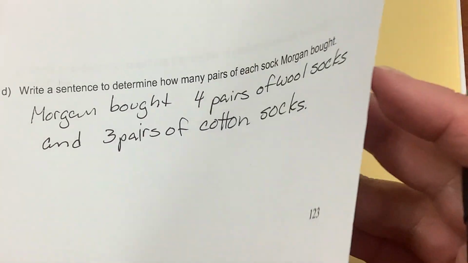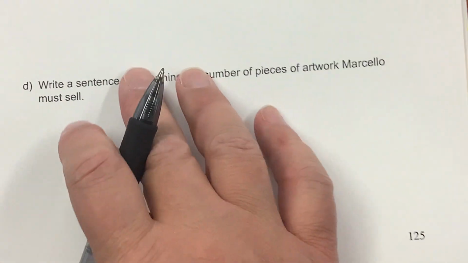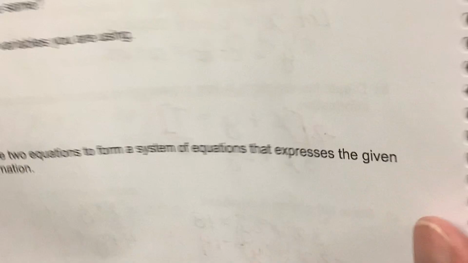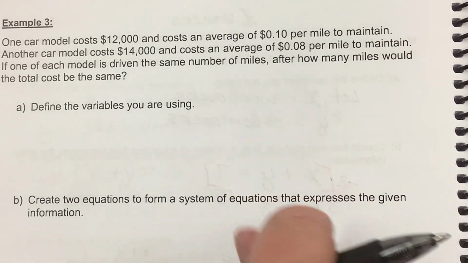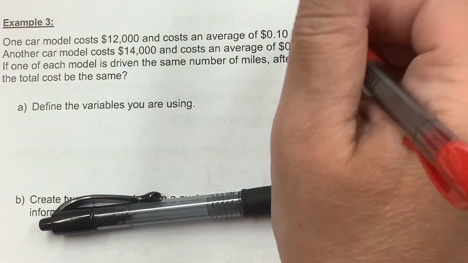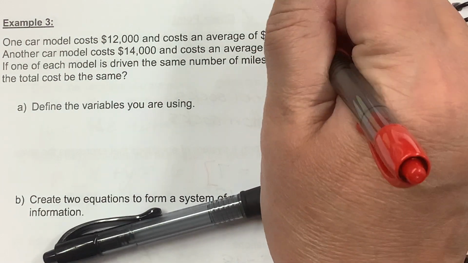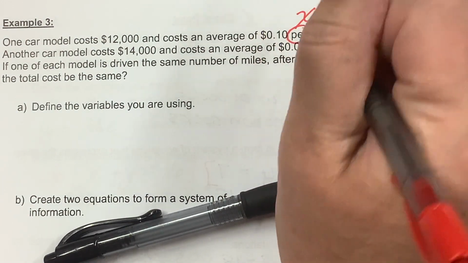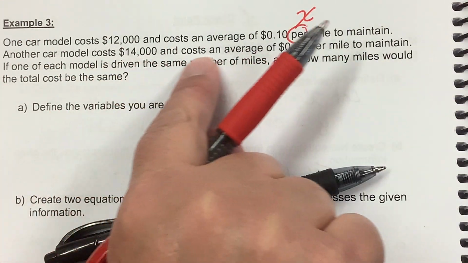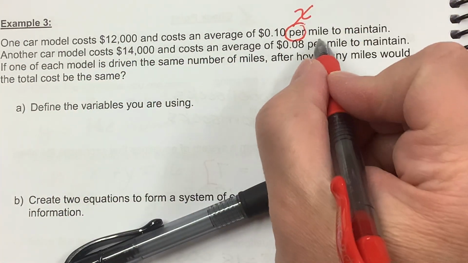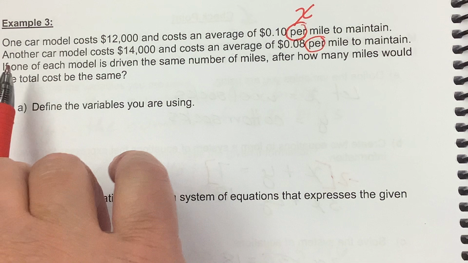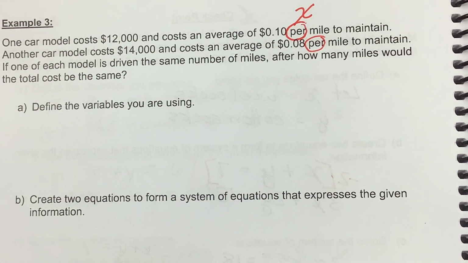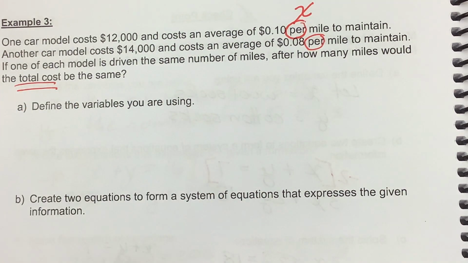All right, let's take a look at the next page. All right. One car model costs $1,200, and an average of 10 cents per mile. Ugh. Remember, this word means per. That's where the variable is going to go. Another car costs $1,400, an average of, here's that per again. That's going to be my X to maintain. If each of the models is driven the same number of miles, how many miles would the total cost, that's another thing, be the same?